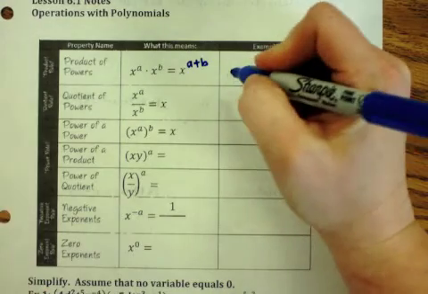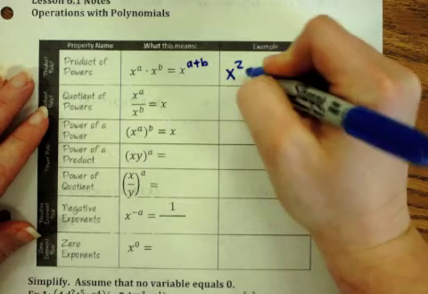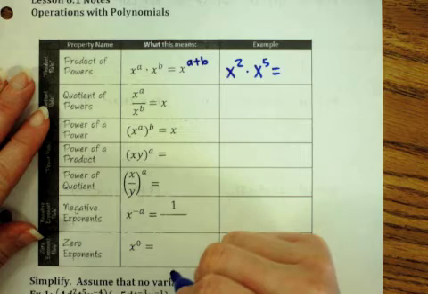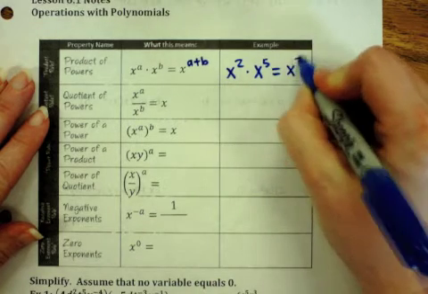So an example of that would be x squared times x to the fifth. And what happens when you add exponents? You get 7.